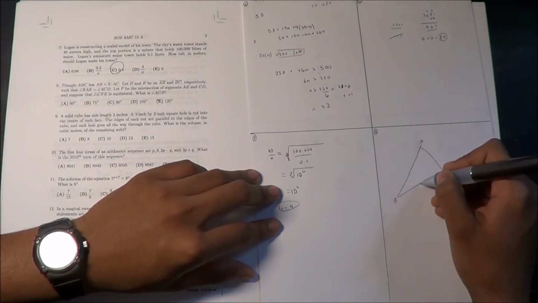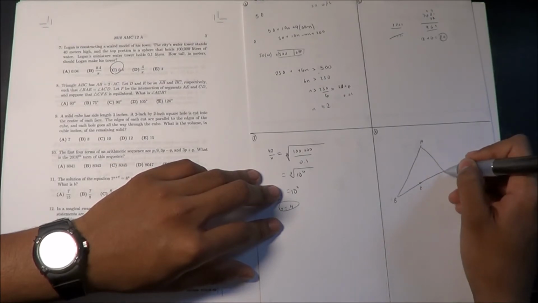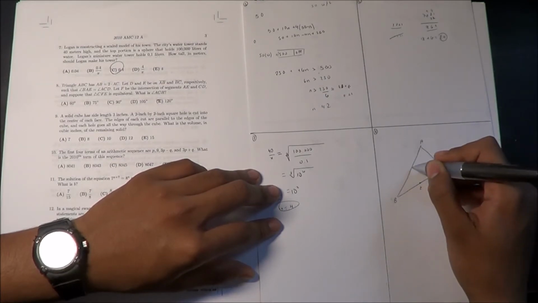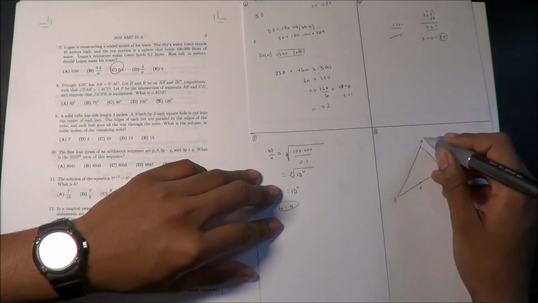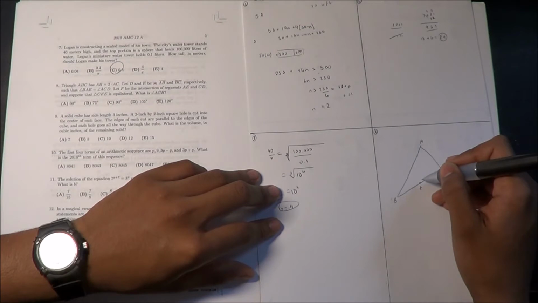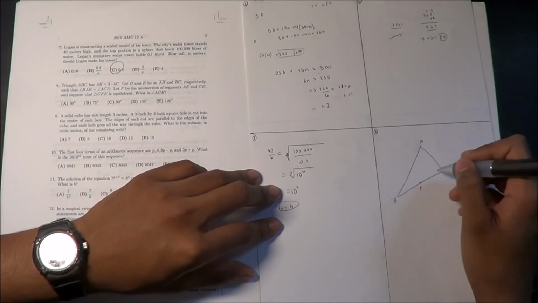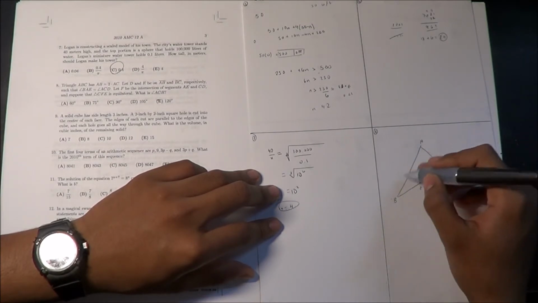B, A, E, there's some angle here, E. And that equals A, C, D. Which is on this. BAE, is that right? E is on BC, D is on AB.